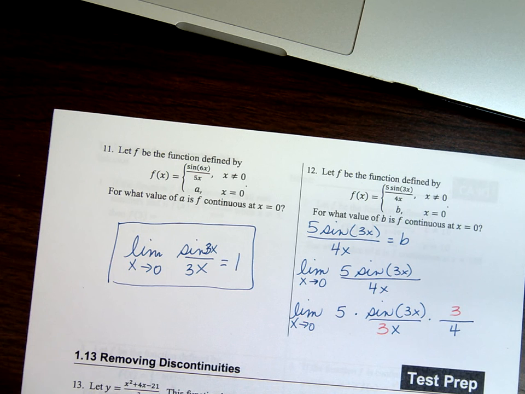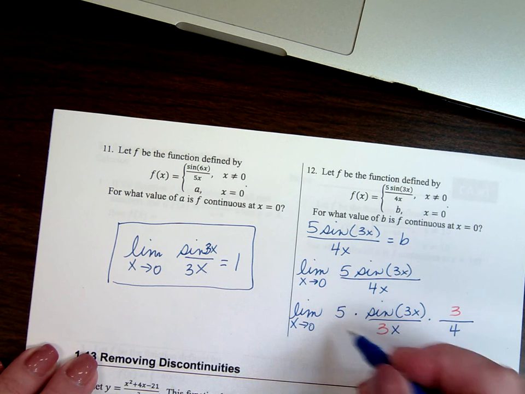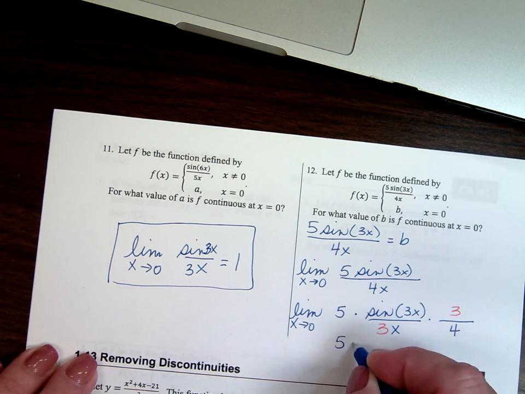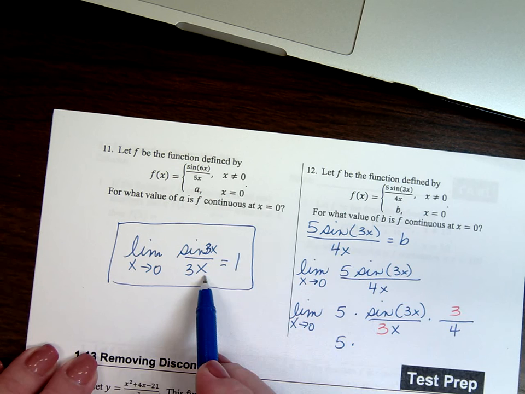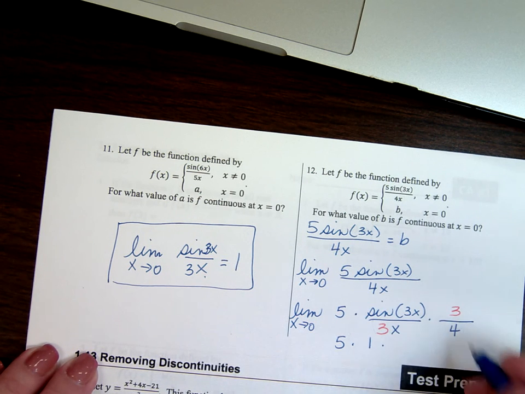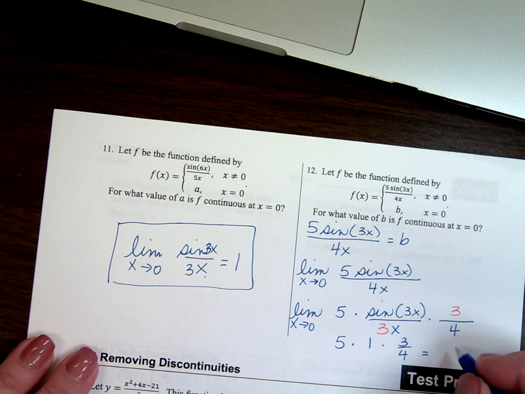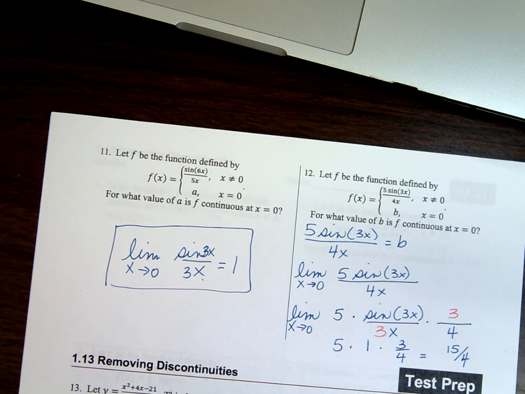Let's apply limits. If I plug a 0 in, there's nothing to plug it into, it's just a 5. We know that this rule from over here is equal to 1. And then the last fraction is actually a 3/4. And so that's going to give me, when I put it all together, an answer of 15/4. How about that? That one was a little tricky, right? Bringing back in some stuff that we had from previous.